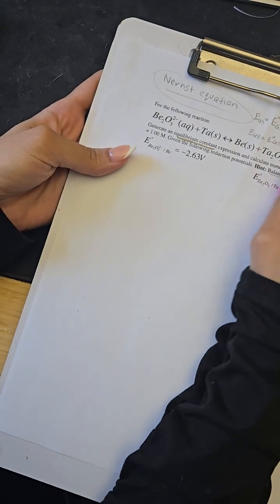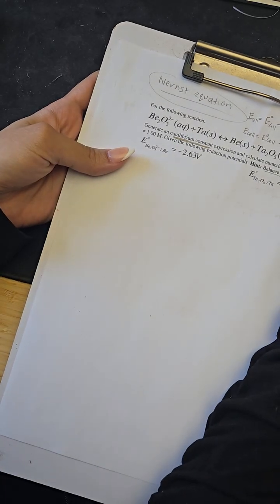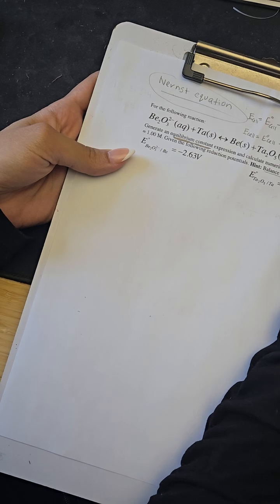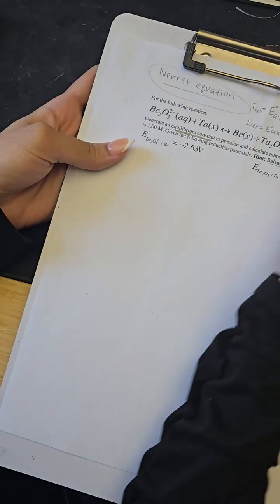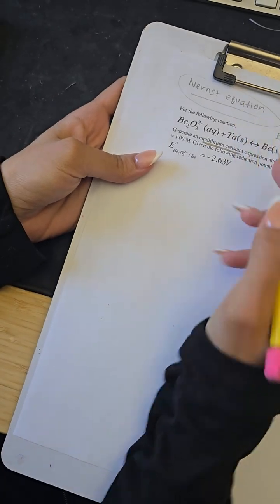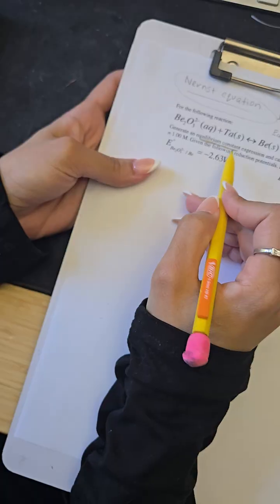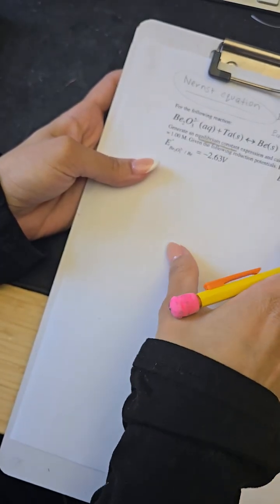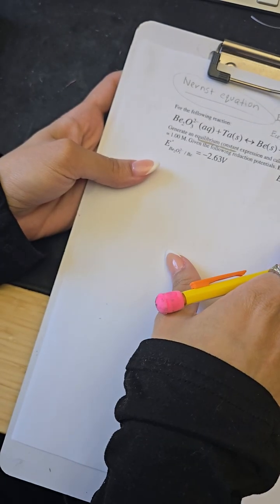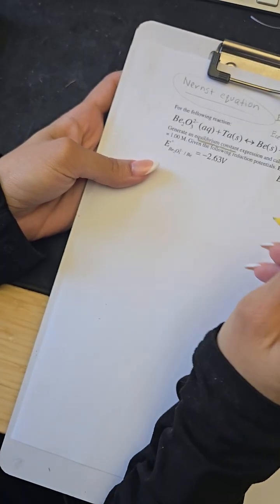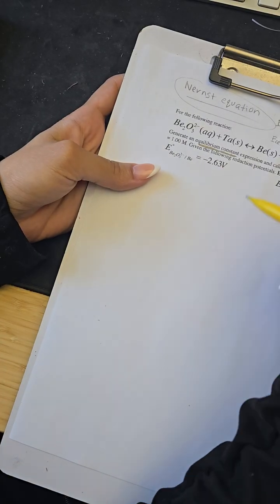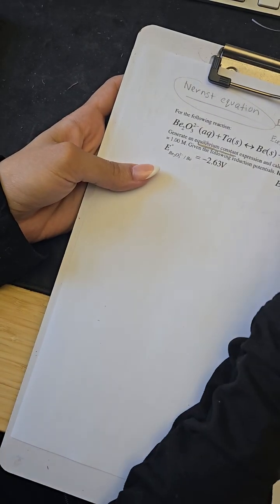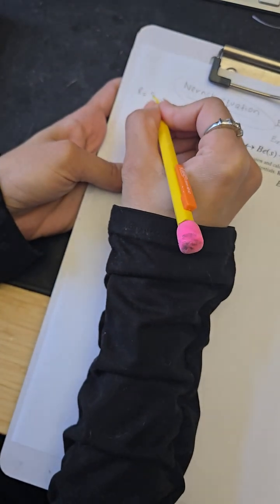So some things we want to immediately pull out: if it's asking for the equilibrium constant, or if it's asking for cell potential, because these are a little bit different, but it's all based off the Nernst equation. Because this one is asking for the equilibrium constant, we're going to assume that the cell is in standard condition. That means we're going to assume the temperature is 25 degrees Celsius, which is 298 Kelvin, and the gas constant is 8.314.